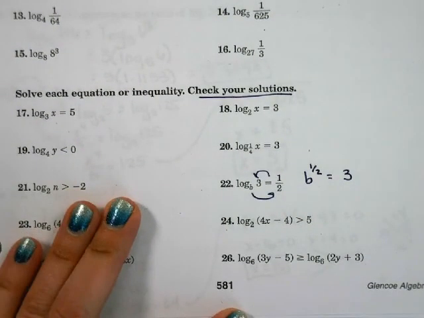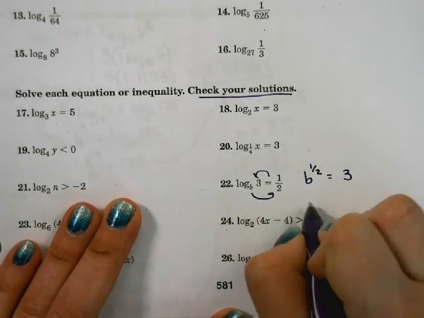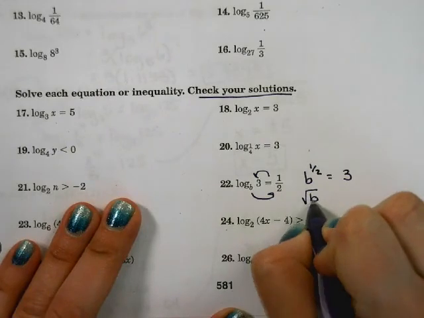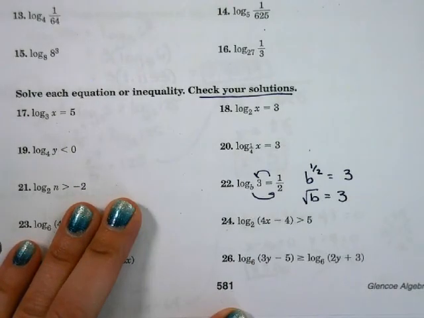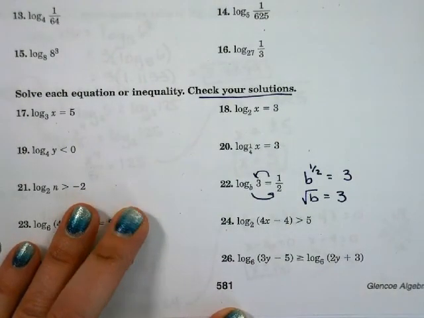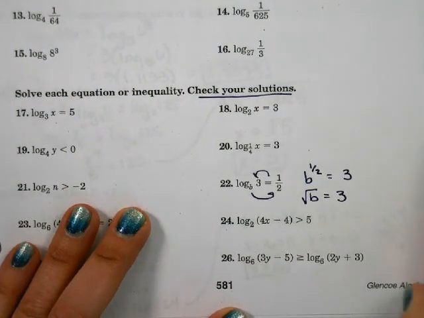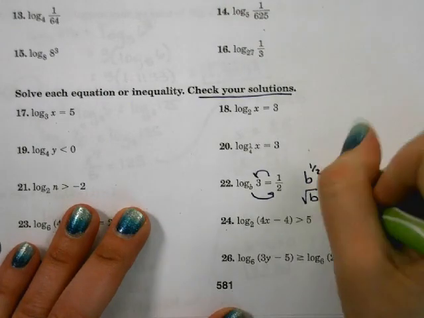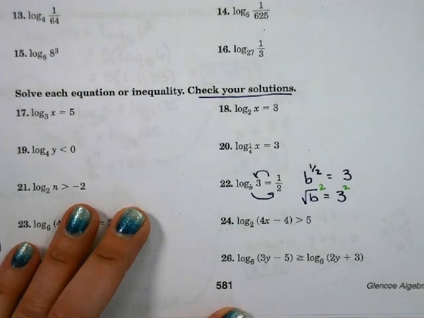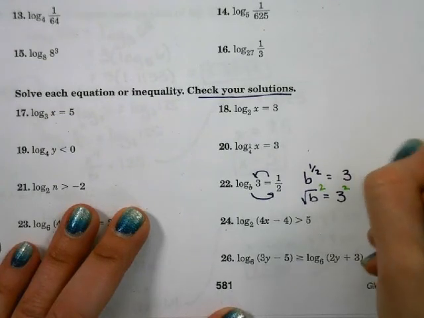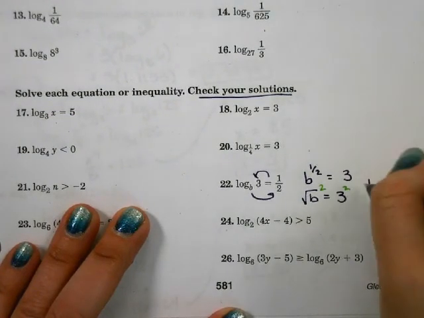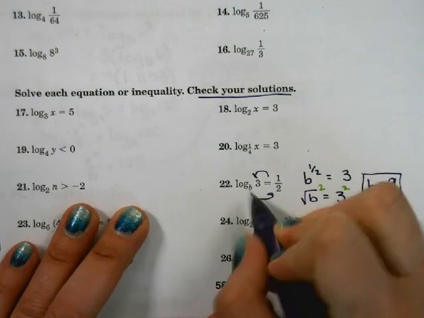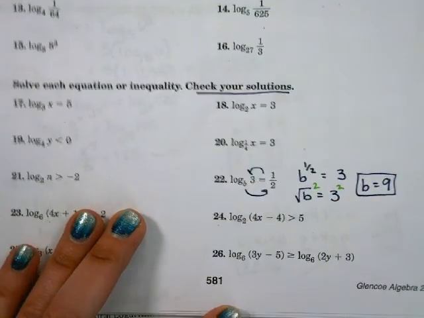Remember that to the 1/2 power also means the square root of b equals 3. How do I undo things that are square rooted? You square them. So in this case, b would be equal to 9. And 9 is an okay base for me to have. Good question.